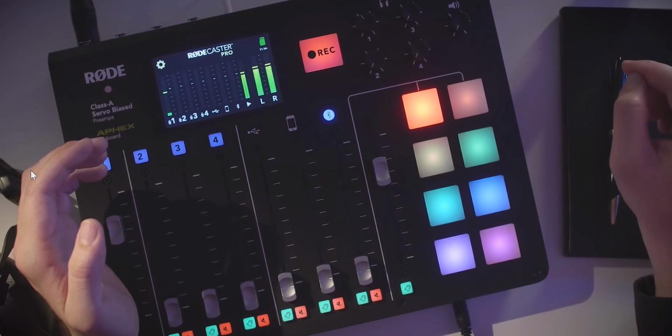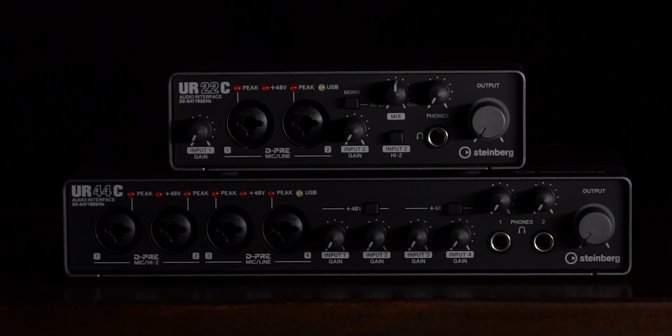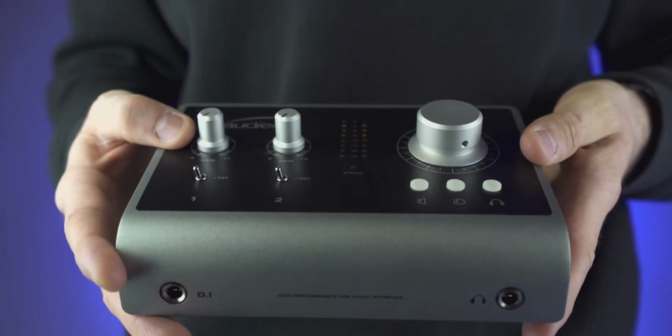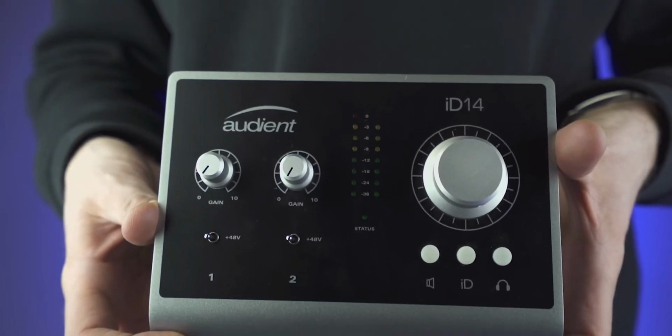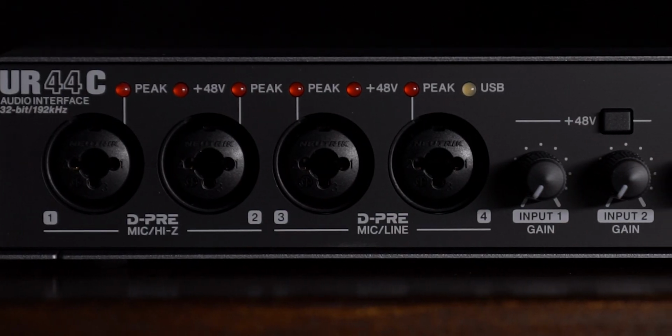If you want to record on the road, a versatile and portable interface with a single input could be the right choice for you. Doing group podcasts? If you need to mic up 2 or more, you might want an interface with more inputs, such as the Steinberg UR22 or the UR44, which also supports iPad connectivity. I personally use the Audient iD14 as I'm not recording more than 2 things at once, but again, you may need more XLR inputs for multiple guests.